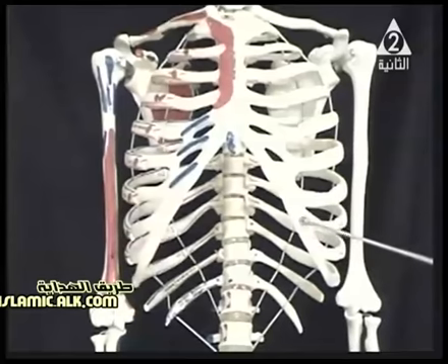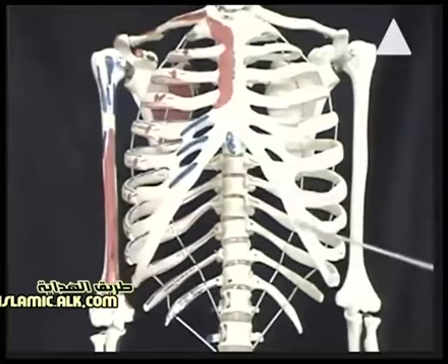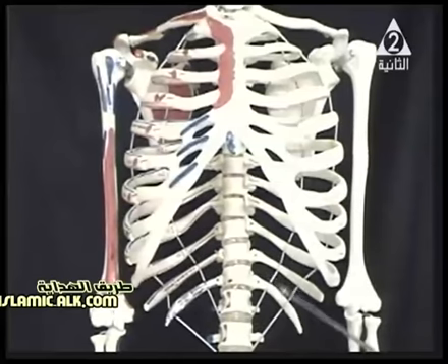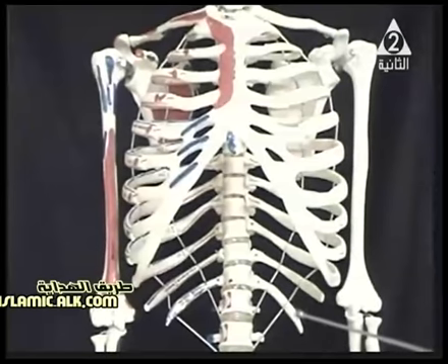And also we said the main functions of the structure of the thoracic cage. It has different functions, like what? It protects important organs, your heart and lungs, and it also has an important role in the formation of blood cells. And finally, we said it has an important role in the respiration process, during inhalation and exhalation.